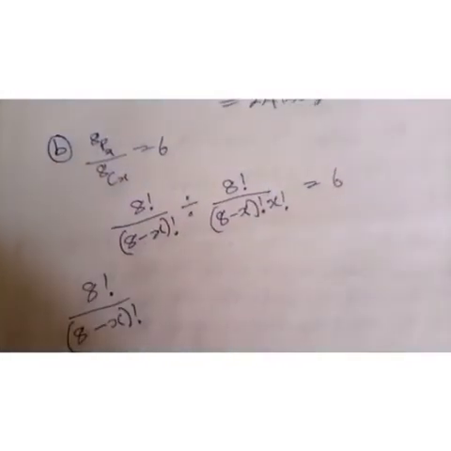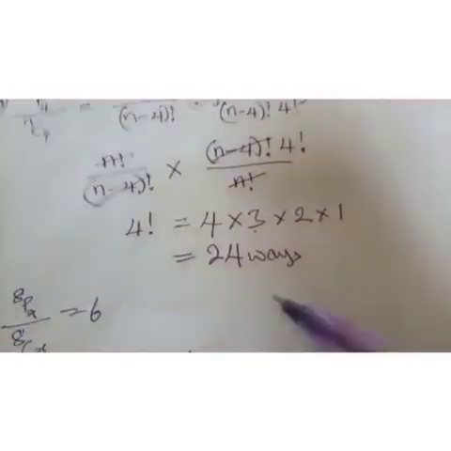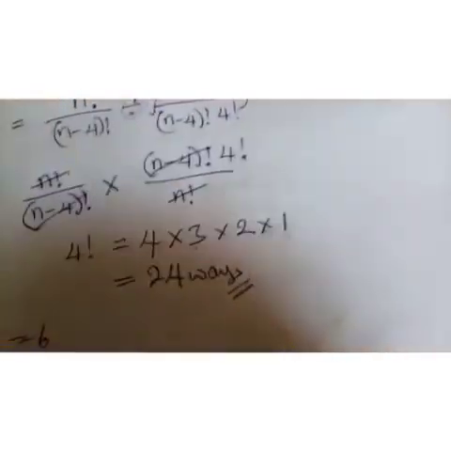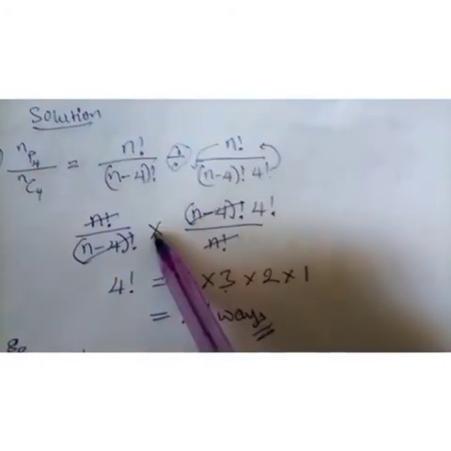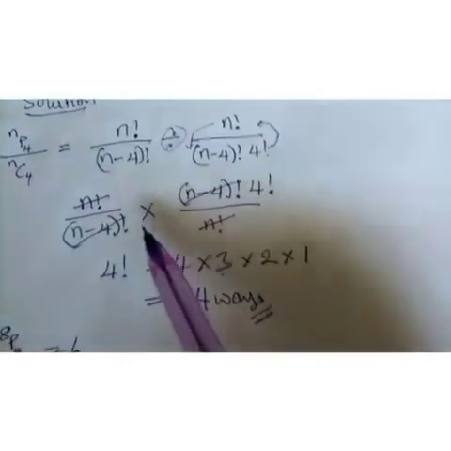So as I earlier explained in the first example, when you have this, you change this, then this one will be turned to multiplication. So we are still applying the same thing here.